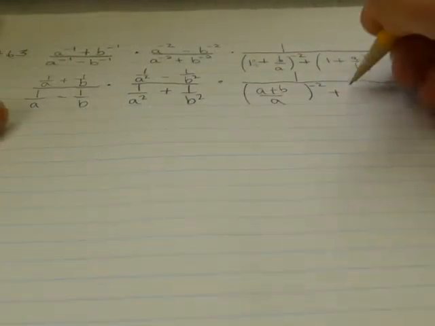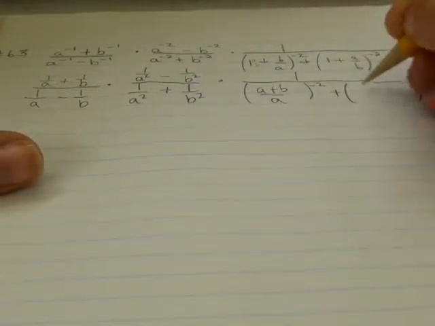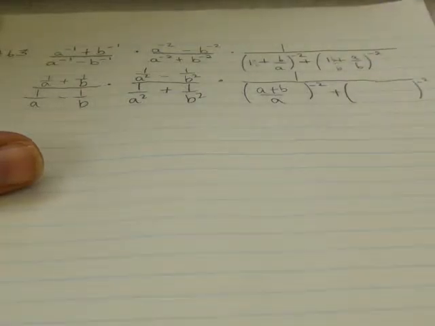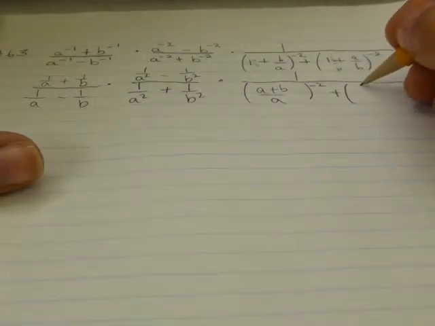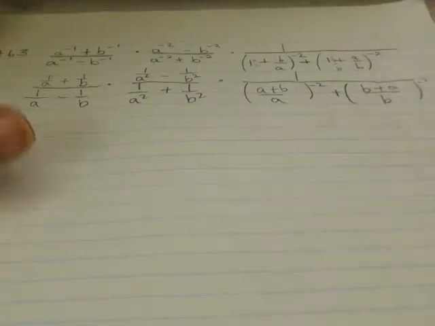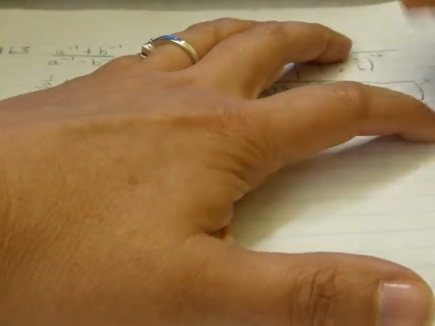And I'm going to do the same thing to the second bracket. So I'll multiply this by b over b. And this will be b plus a over b. So why don't we erase that and write it as a plus b, put it in alphabetical order.